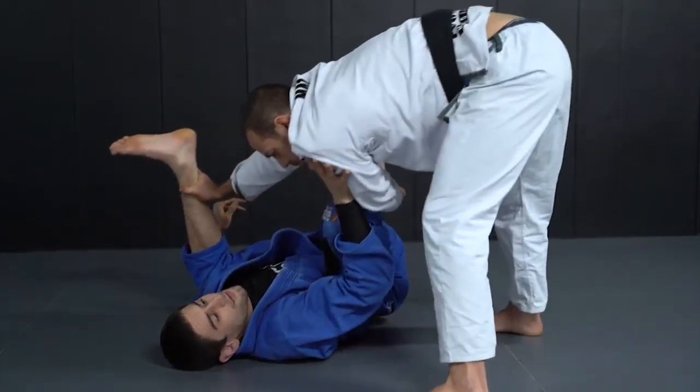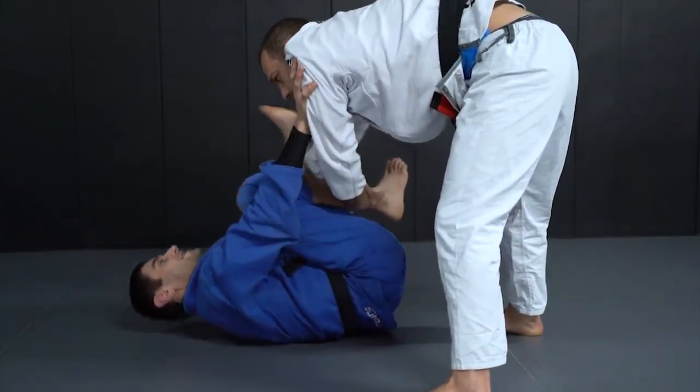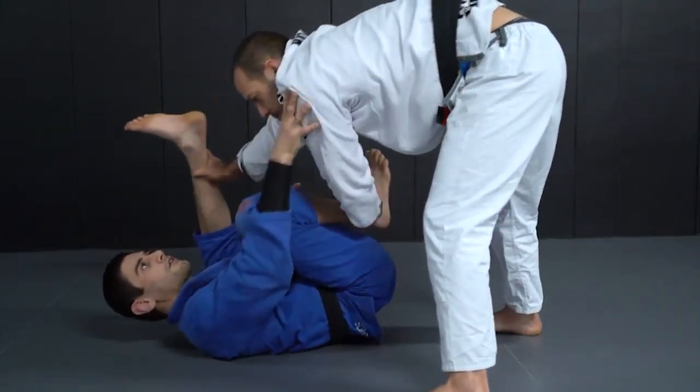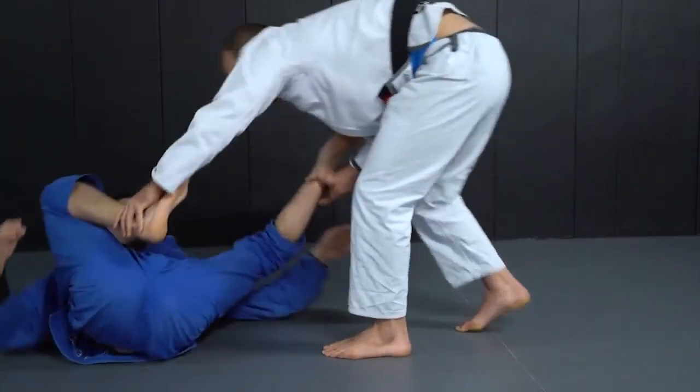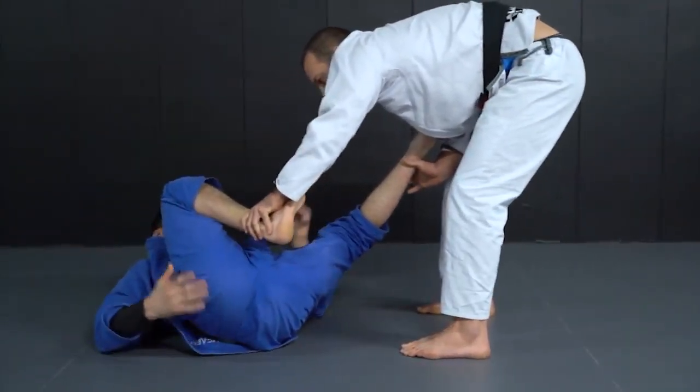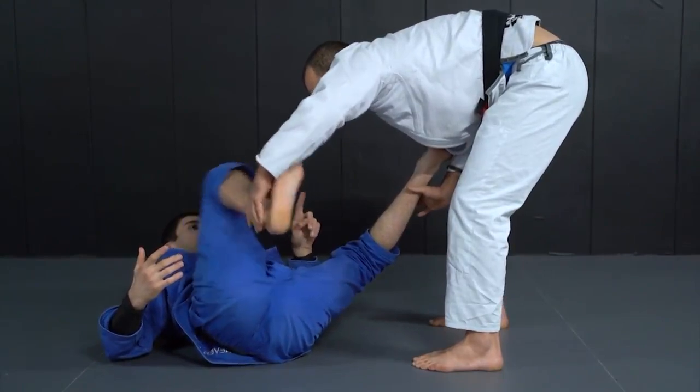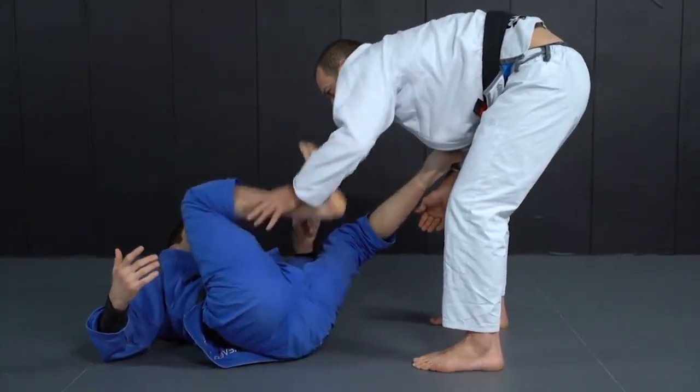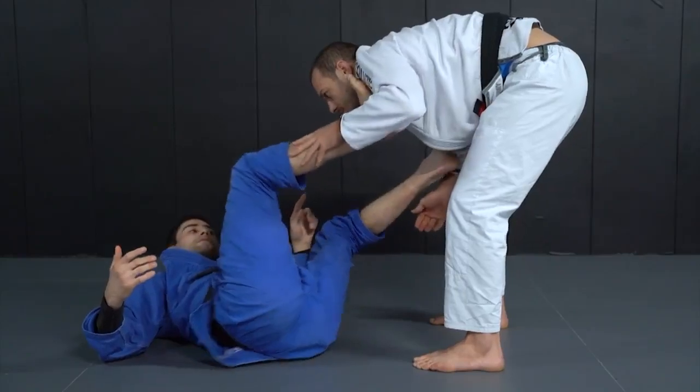So what I aim to do from here is to frame and to spin, kind of like a gondola roll, making sure I get my hips out and back to the mat. And now I'm in a much better position to stretch my legs to hit the biceps.